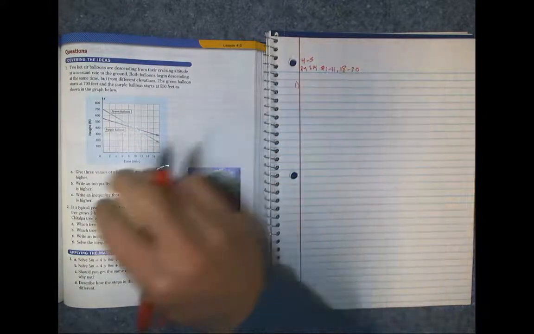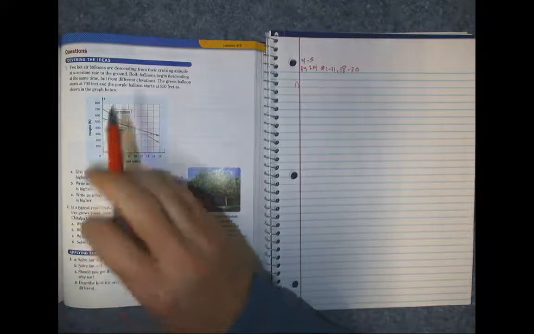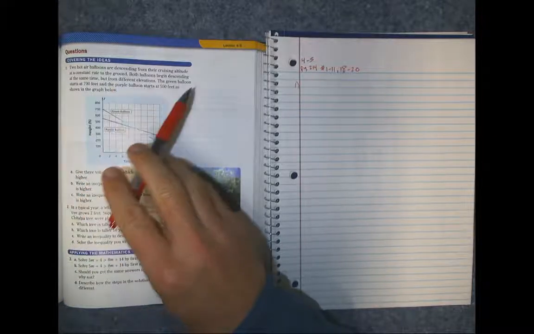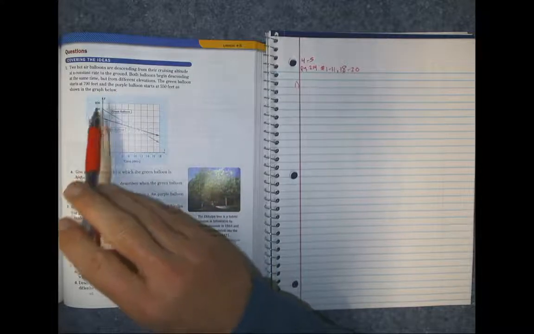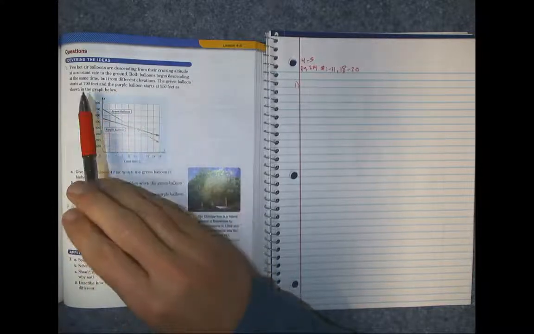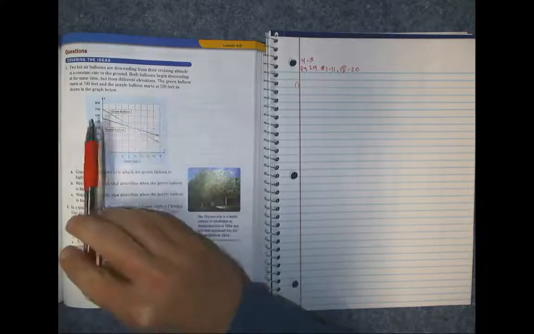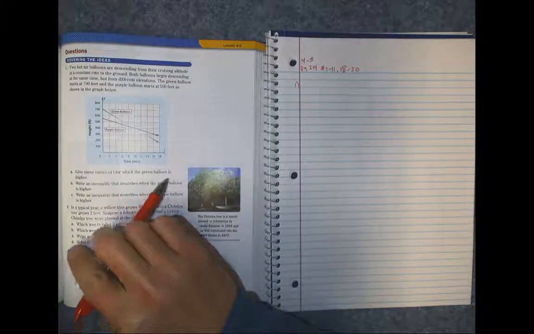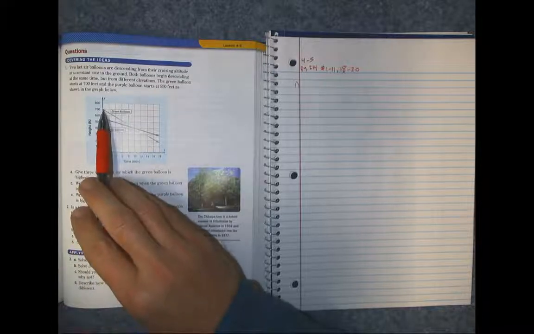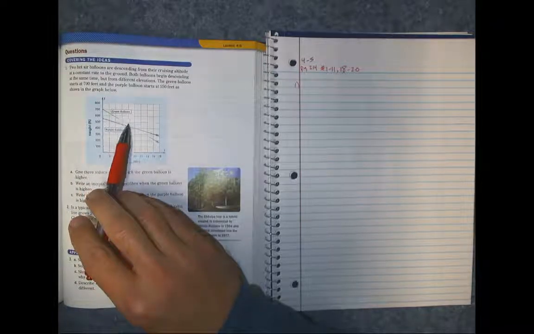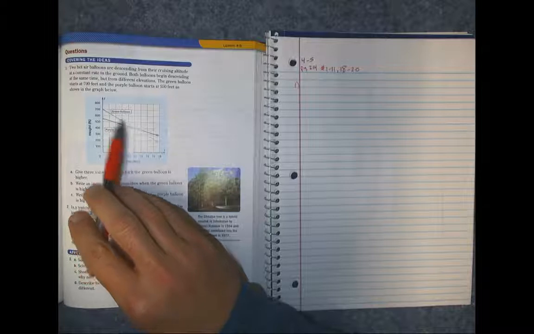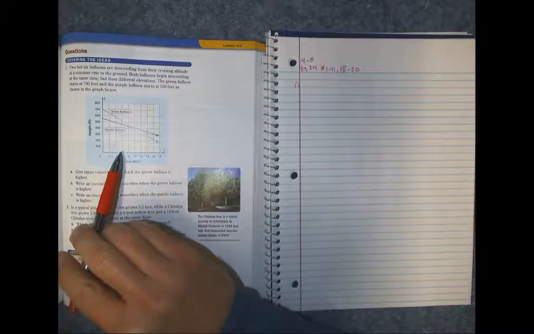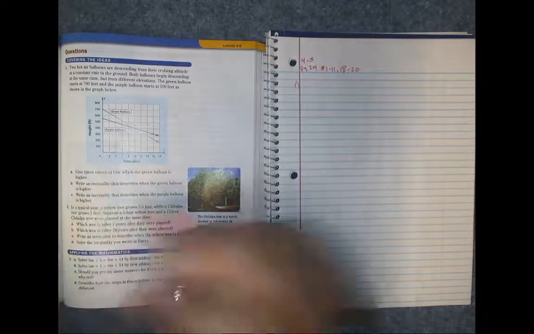So number 1. Two hot air balloons are descending at a constant rate. They both start at the same time, but at different elevations. This one starts at 7 and this one starts at 550, shown in the graph. Give 3 values of t where the green balloon is higher. The green balloon is higher for all of these values until it hits the purple and then goes underneath of it. So it says give 3 values. Anything less than 10, basically.